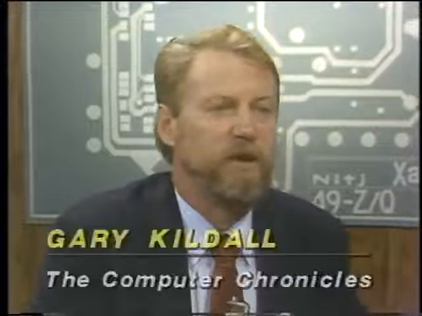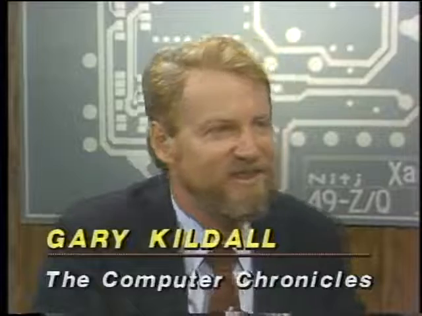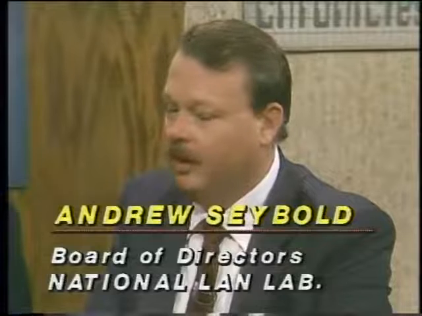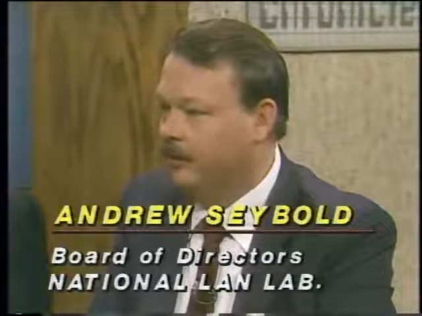Back with us in the studio is John Dickinson of PC Labs and Andy Siebold of Outlook. Andy, you work with LAN Labs. You come up with a set of rules or guidelines to abide by for safe computing practices. So can you tell us a little bit about that? Okay, well, the National LAN Lab is a nonprofit organization, first of all, and there are a number of vendors in the community who are involved in supporting the operation. And the set of guidelines that they came up with for quote-unquote safe computing are things that make sense.